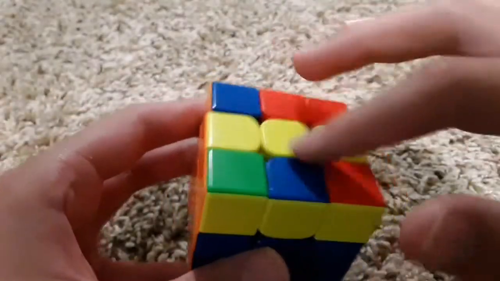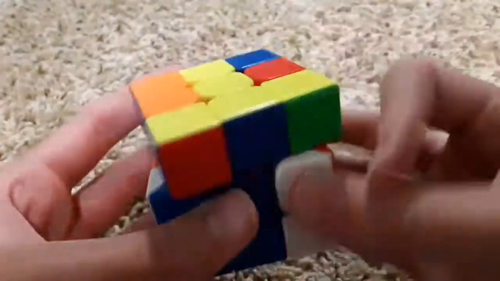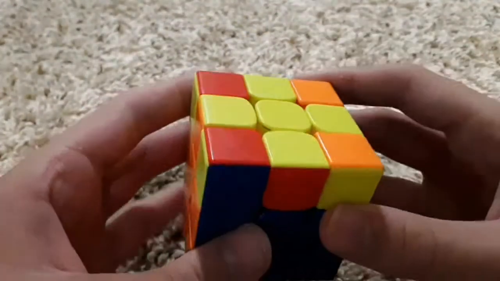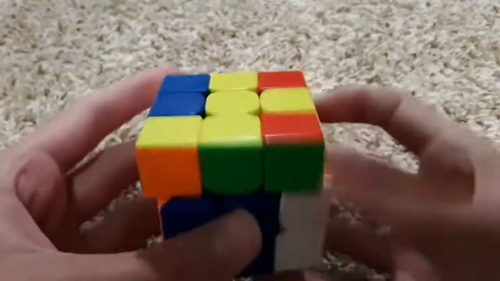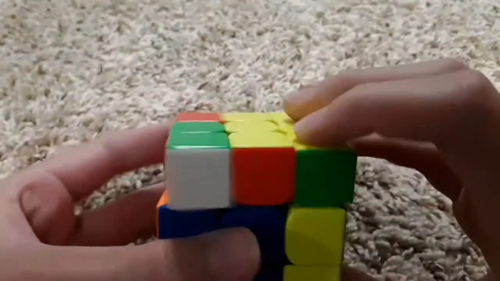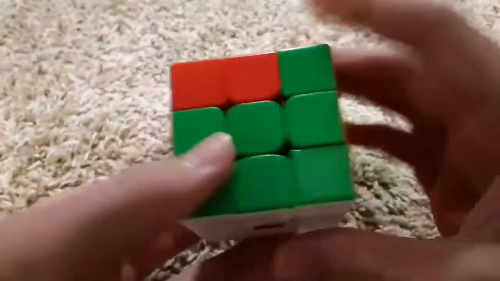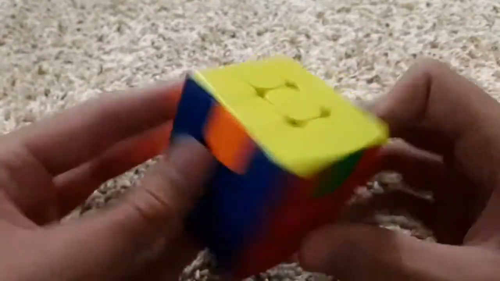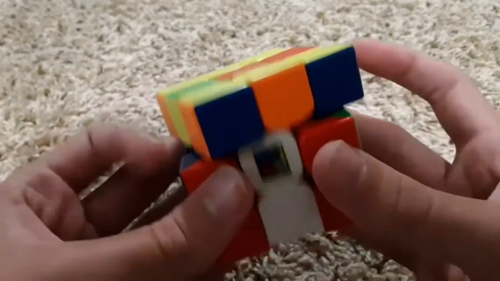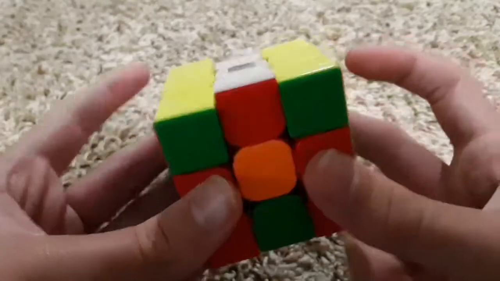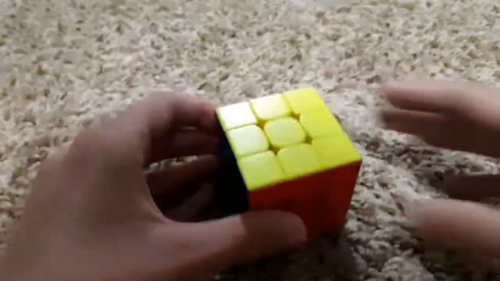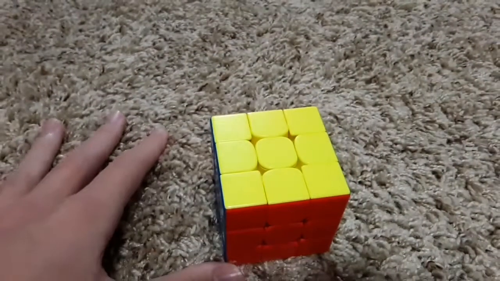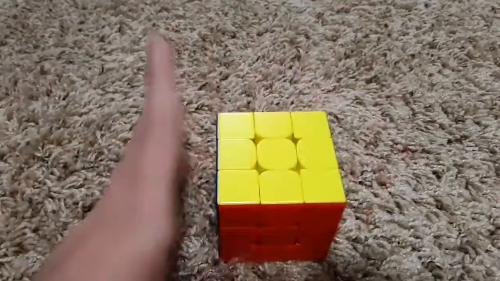So the first step is to make a top cross, and this has 3 algorithms. And then you orient the corners, and this has 7 algorithms. And then you permute the corners, or get them into their correct position. That only has 2 algorithms. And then you solve the whole cube from there by permuting the edges, and this has 4 algorithms.